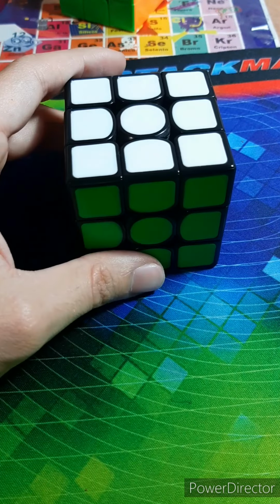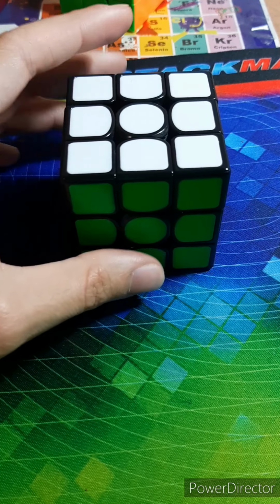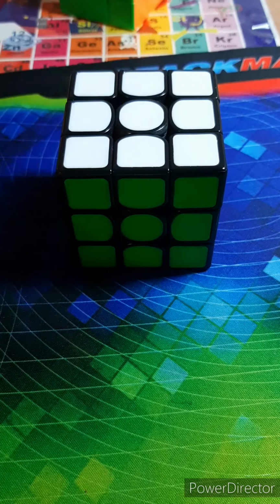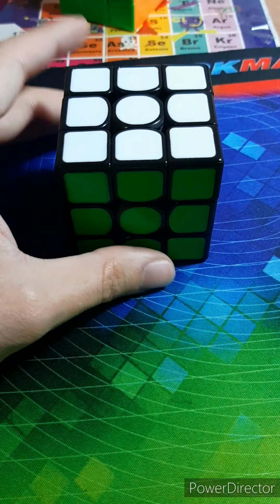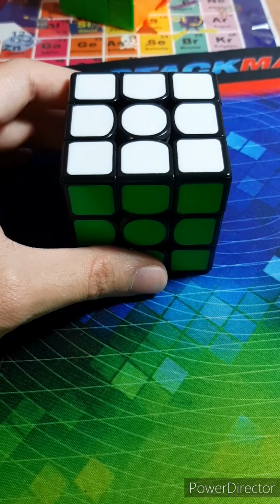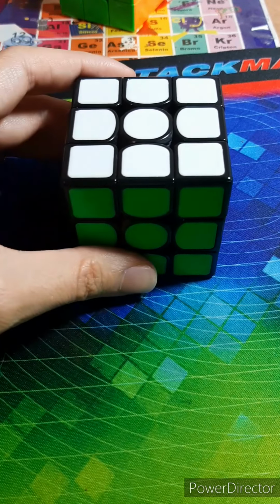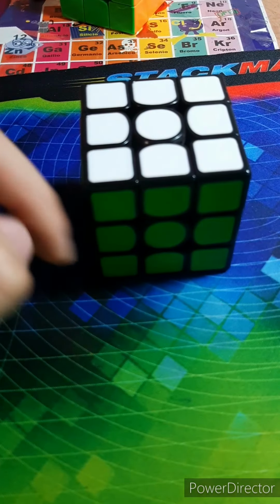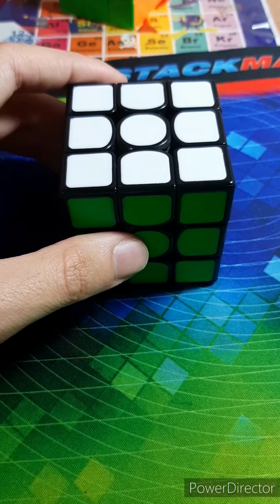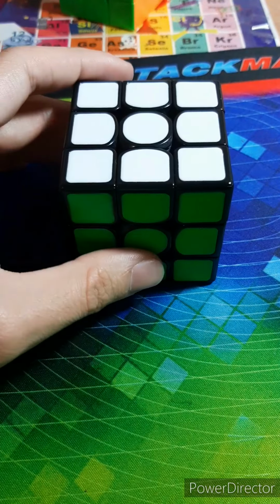Second thing I want to point out is that I will use a fixed orientation for these solves. So I'll do white on top, green on front in every solve, and this will help the tutorial be consistent, because if you are here at this point of the video, you know that you have to number the corners.